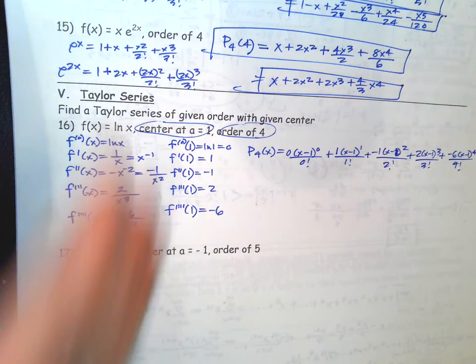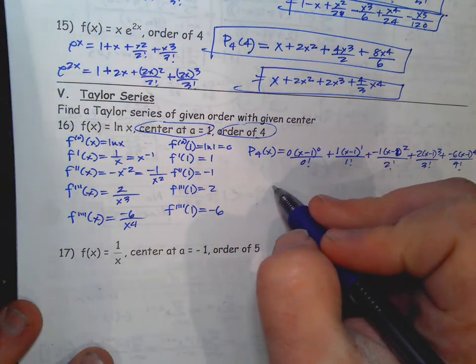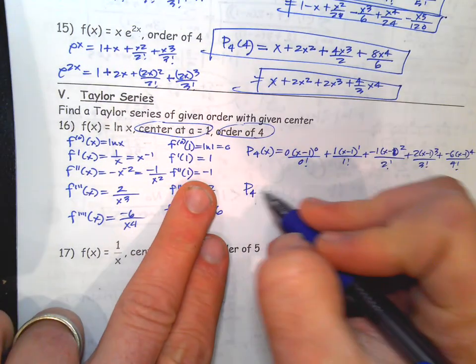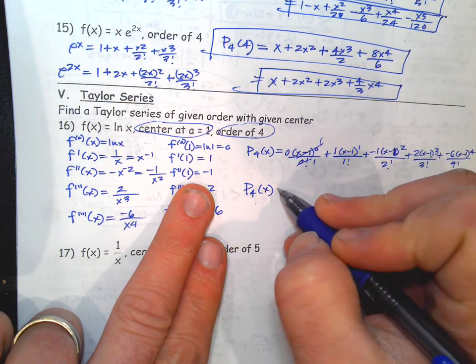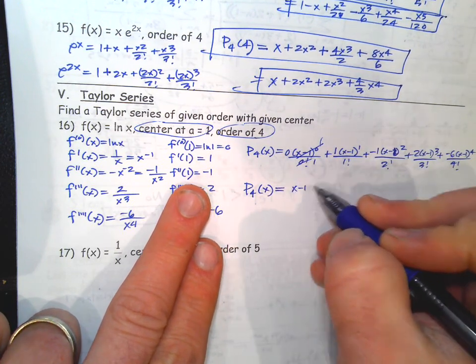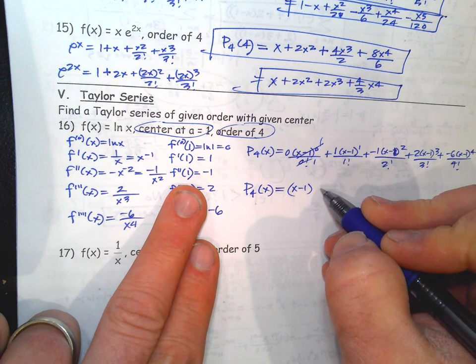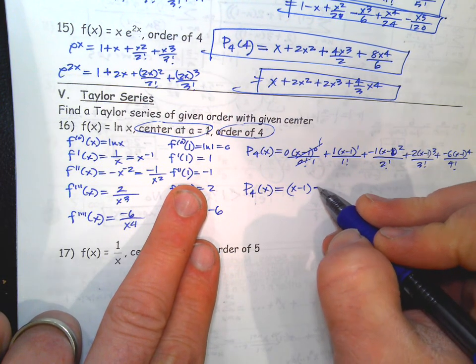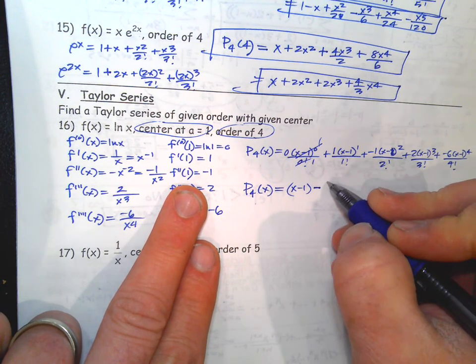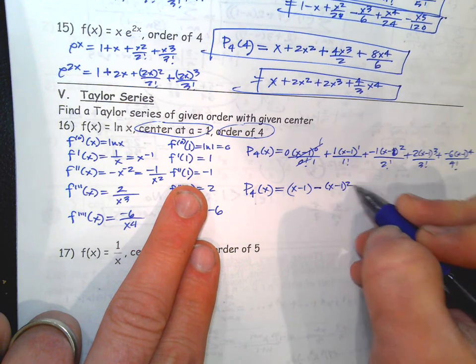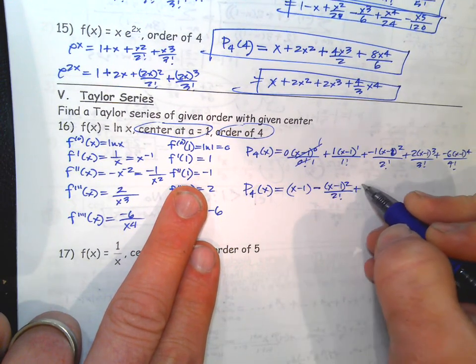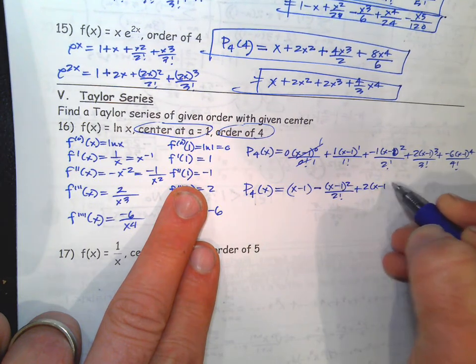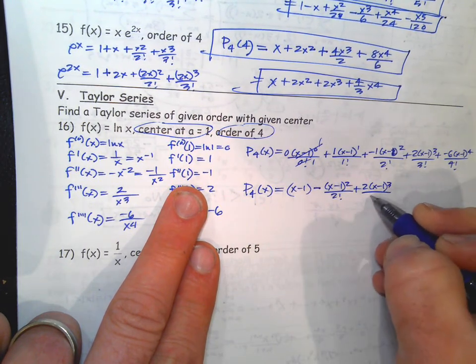So that's a very unsimplified version. We could write a simplified version. That's 1, that's 1, that's 0. That term goes away. So it's going to be x minus 1 minus, we'll just leave these. I don't really want you to multiply those out. In fact, we'll probably start to just leave factorials a lot of times too.